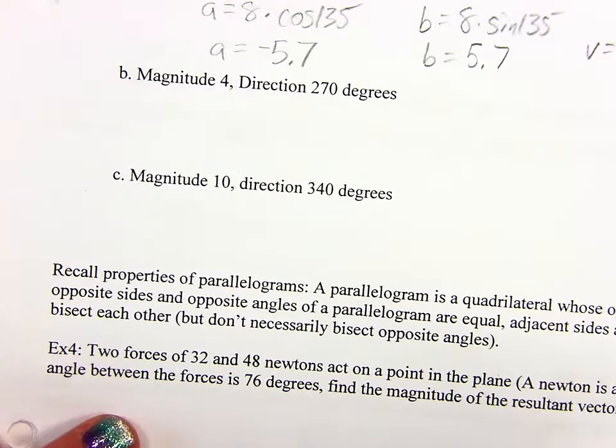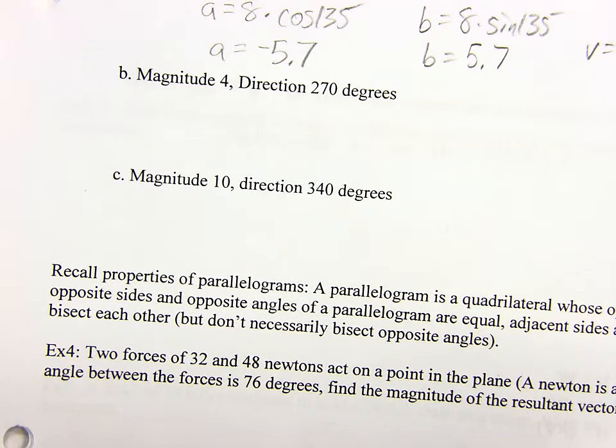Explore. We can read these properties of parallelograms if you want. Remember that in a parallelogram you have a quadrilateral whose opposite sides are parallel. The opposite sides and opposite angles of a parallelogram are equal. Adjacent sides are supplementary. Diagonals bisect each other, but don't necessarily bisect opposite angles. Okay, so let's take a look at this one.